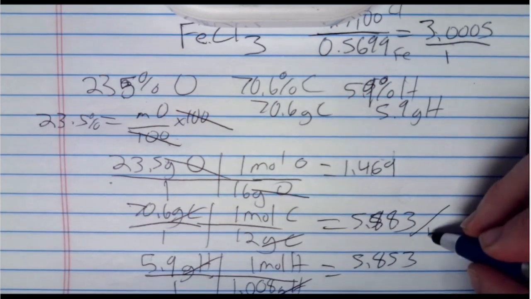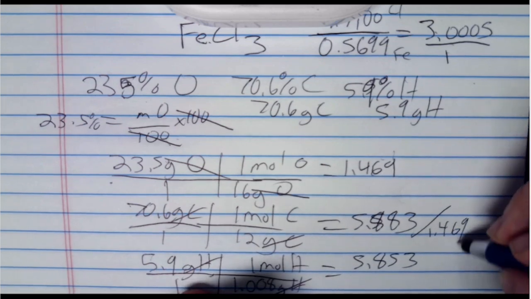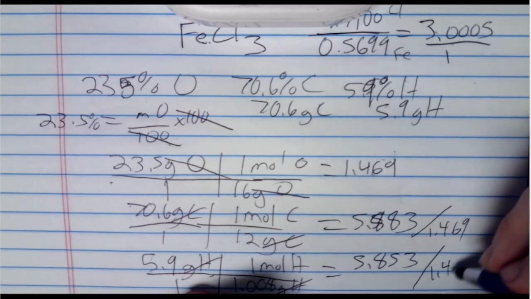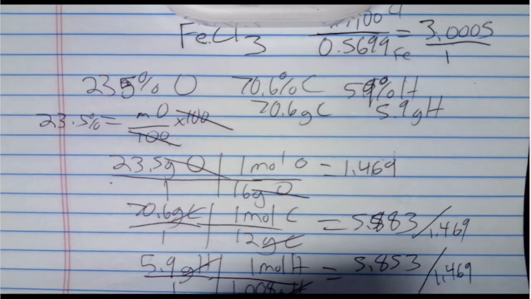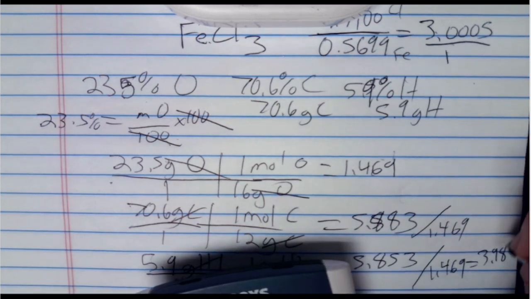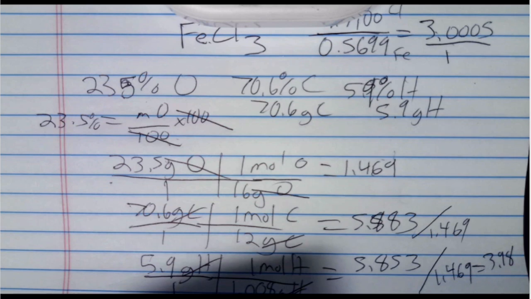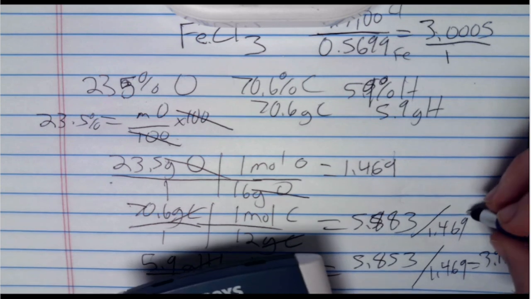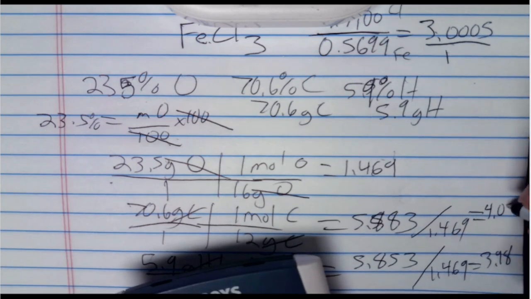So that means 1.469 is the smallest number. I'm going to divide all these numbers by 1.469. 5.853 divided by 1.469 is something like 3.98. 5.883 divided by 1.469 is something like 4.00.